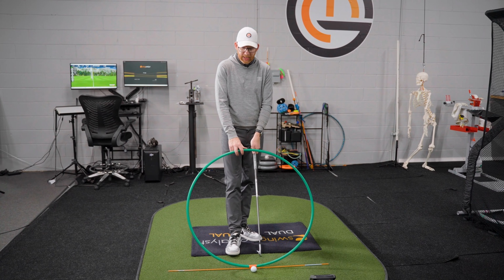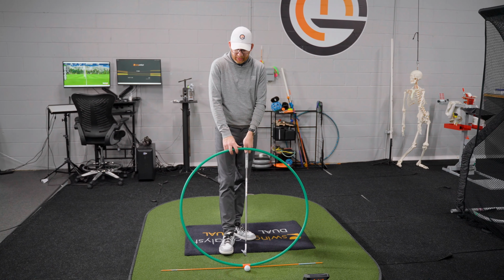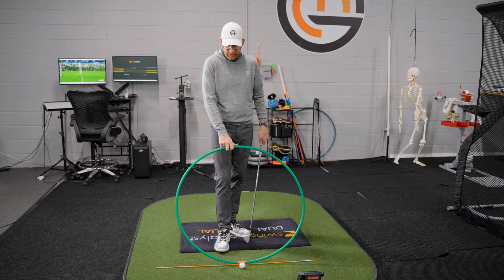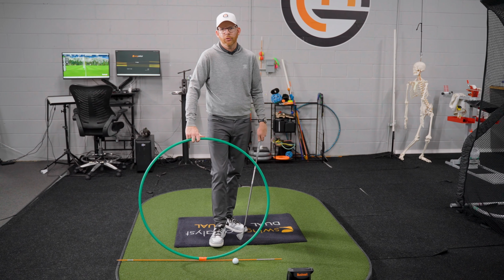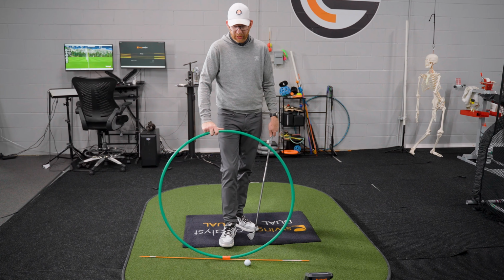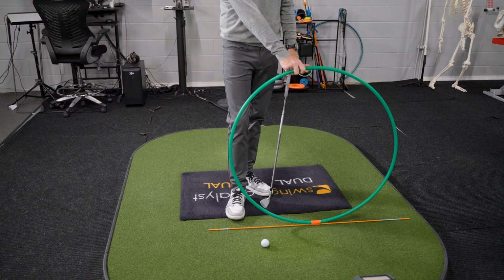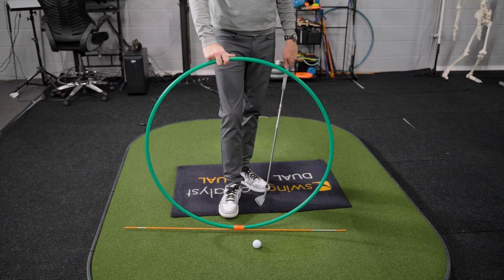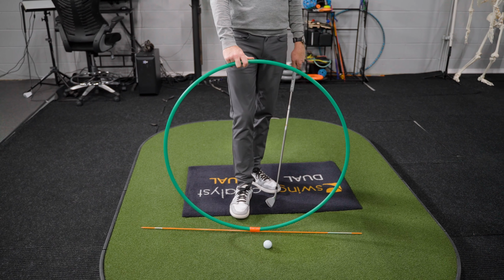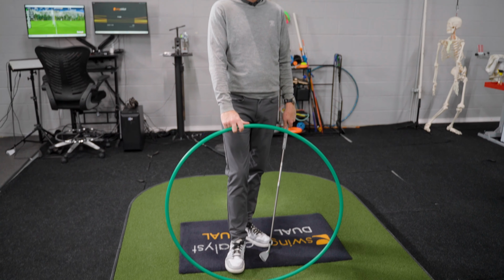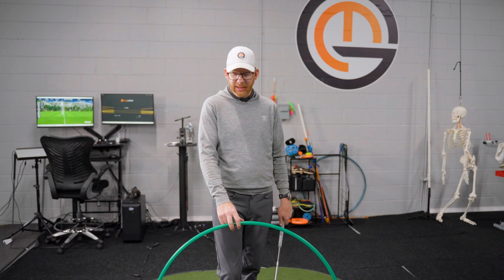If I was to make this side of the circle way wider, that would probably move low point more back. Just like if I tried to add more width on this side, I would tend to want to move low point more forward. So I have to understand what we're talking about when it comes to width and what tends to sacrifice that width.